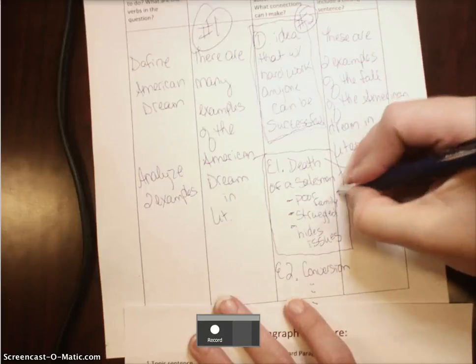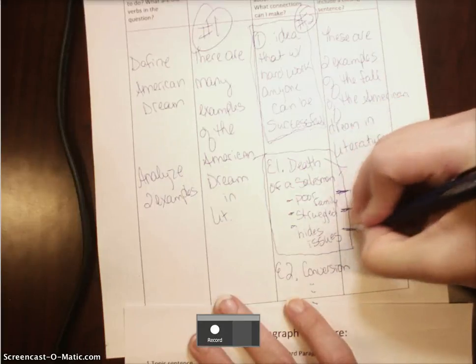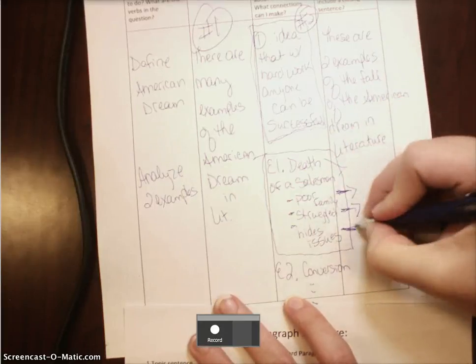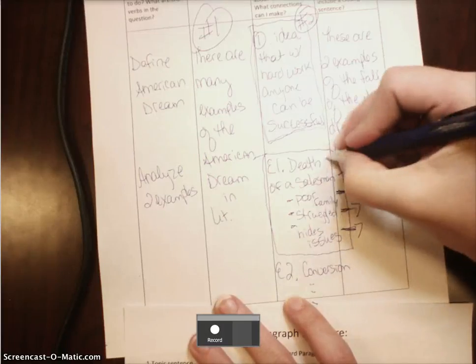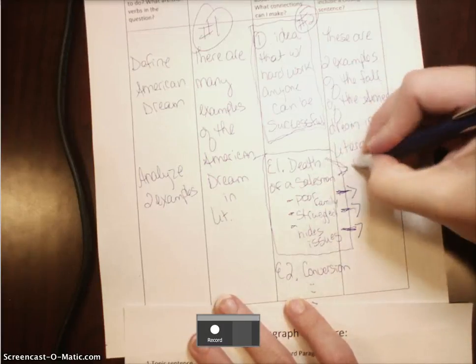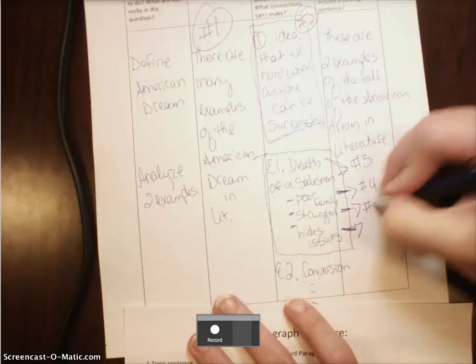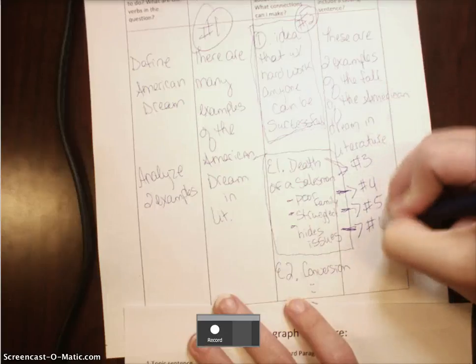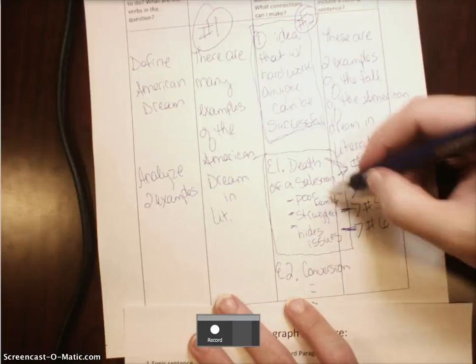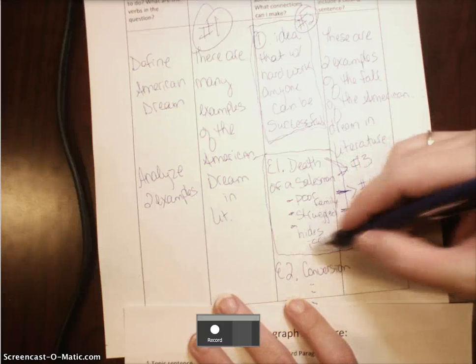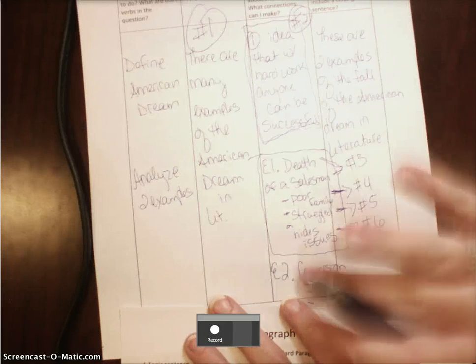Then I'm going to turn each one of my points into a sentence. So this is sentence 3, sentence 4, sentence 5, sentence 6. Or maybe I combine how they were struggling and hid their issues. Okay?